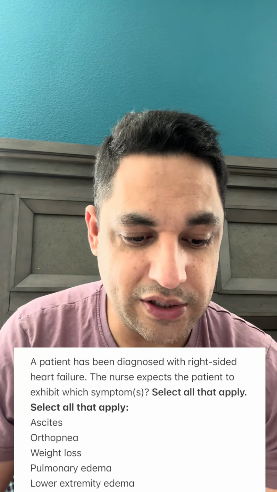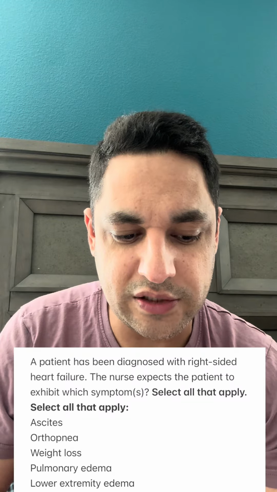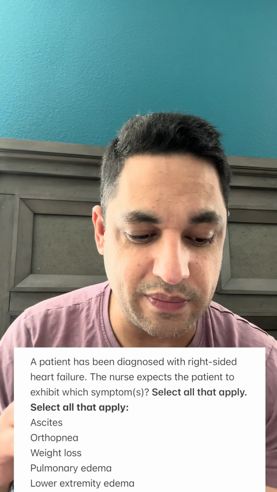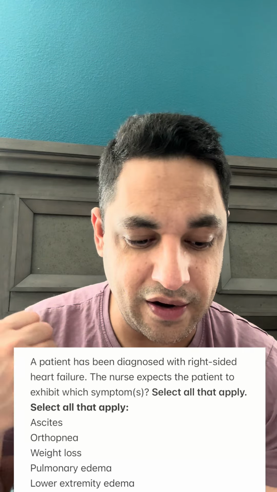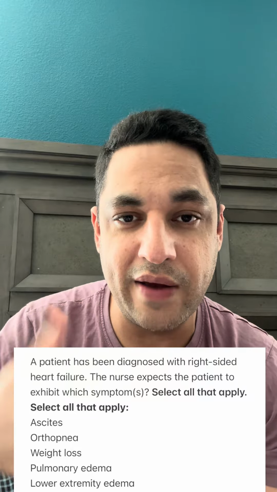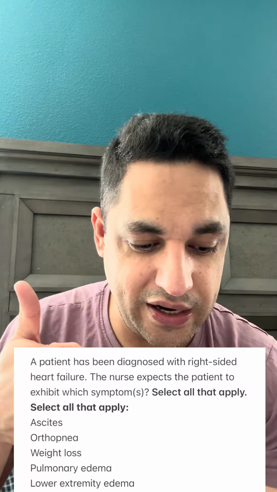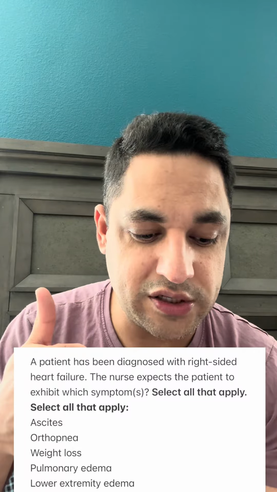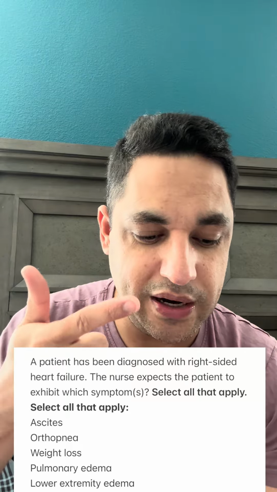Next question. A patient has been diagnosed with right side heart failure. The nurse expects the patient to exhibit which symptoms? Select all that apply. So right side heart failure, again, what are the symptoms? Ascites, yes. Orthopnea, no, because that's for left side. Weight loss, no, because the patient will have edema and weight gain. Pulmonary edema, no, because that's for lung side, right? Lower extremity edema, yes. So your answers are ascites and lower extremity edema, those two only.